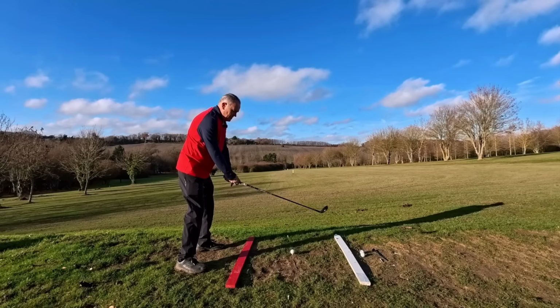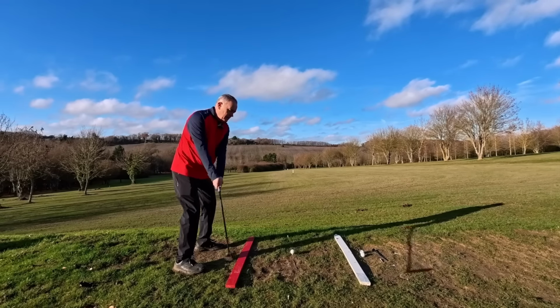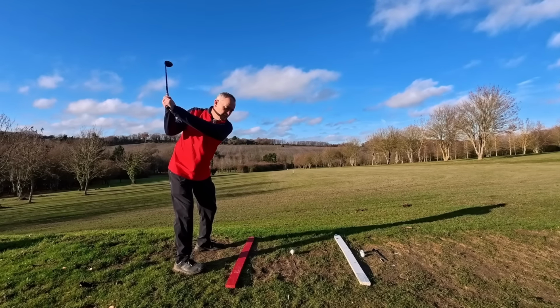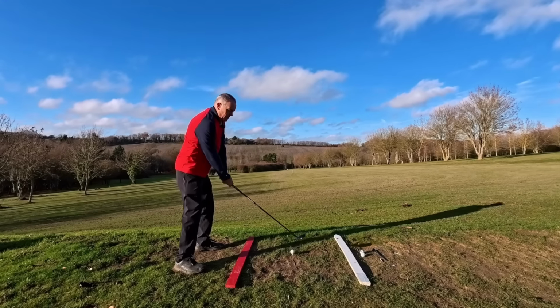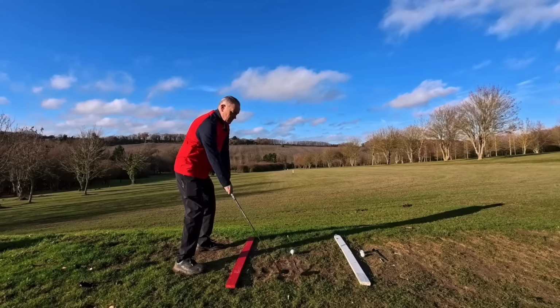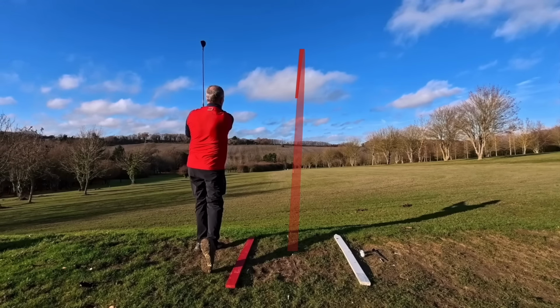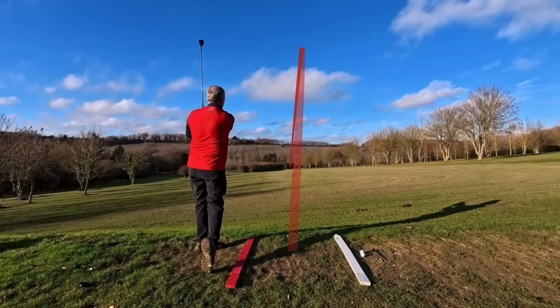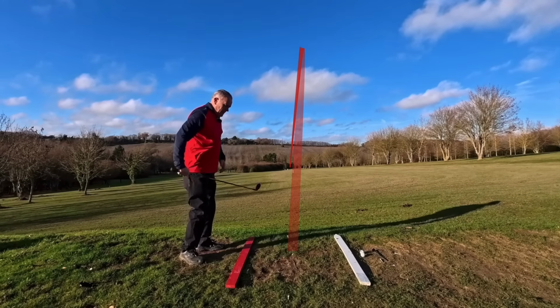So parallel stance, grip is neutral. All I'm thinking is I'm swinging straight back. I'm letting my body turn. As I get there, I'm letting my arms drop. And if I let them drop, now what's going to happen is I can unwind down the line. And that one's gone straight down the middle of the practice ground. Okay, with my hybrid, a couple hundred yards, straight down the middle of the practice ground.